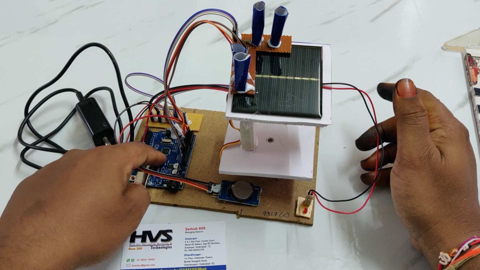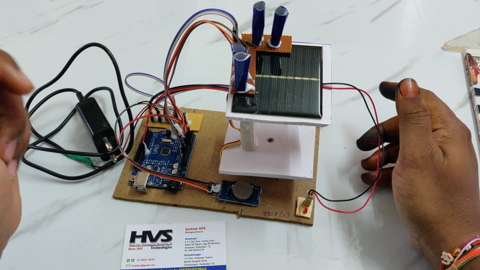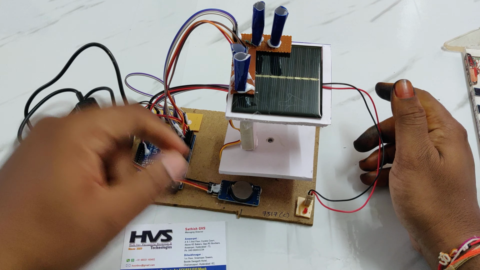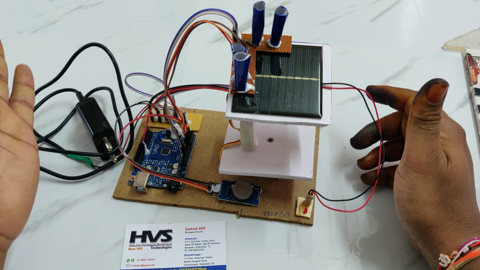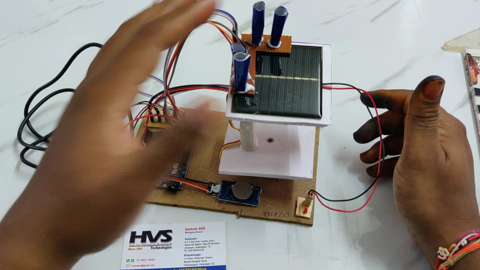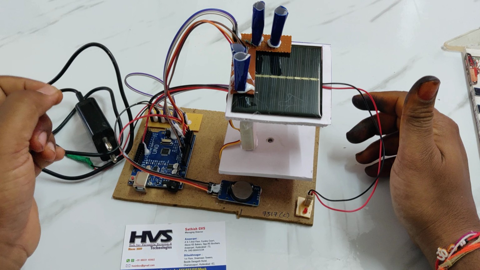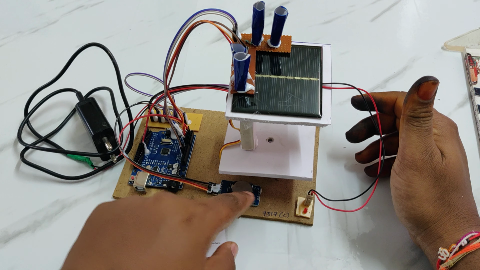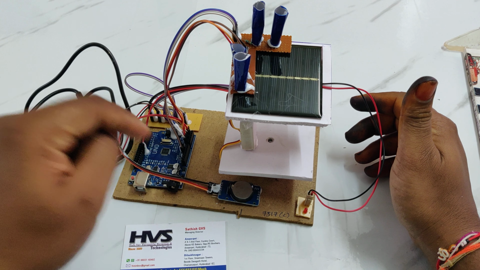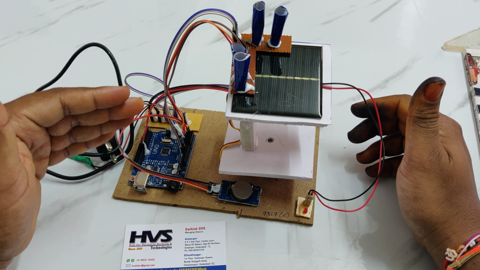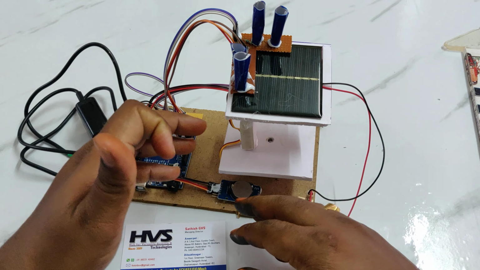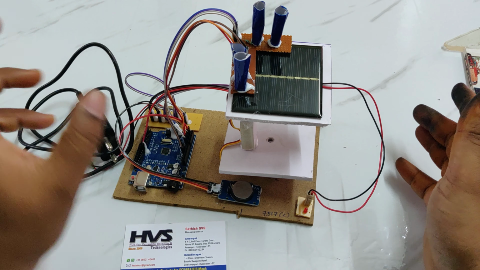That will be controlled through this Arduino Uno board, and we are also using the RTC, that is a real-time clock. The purpose of this real-time clock is that whenever it is cloudy, the LDRs can't detect the sun position. Then this RTC will provide the timing to this Arduino Uno board, and based on the time signal, the servo motors will be placed in the respective sun position.